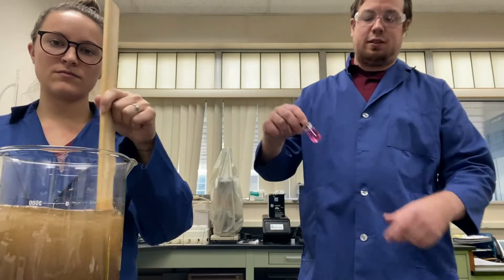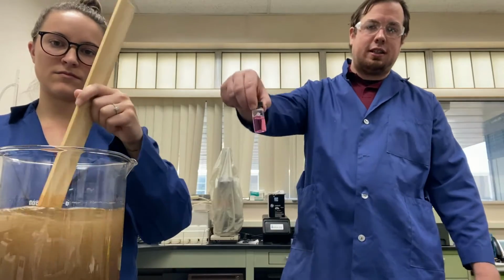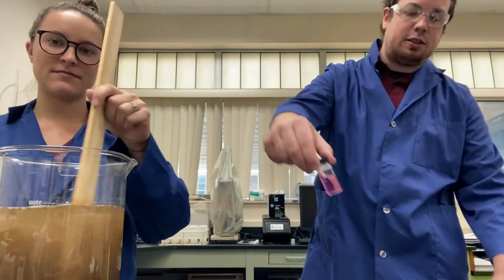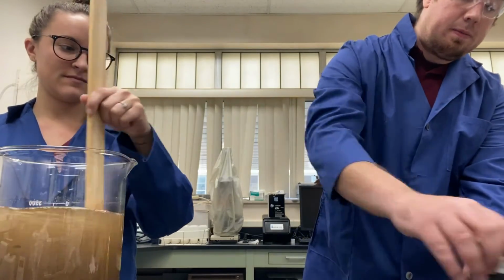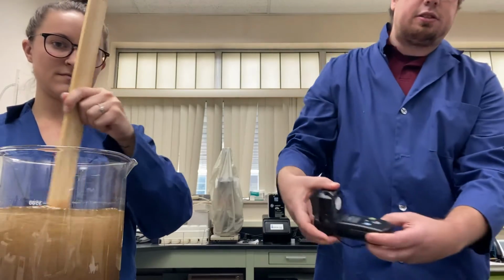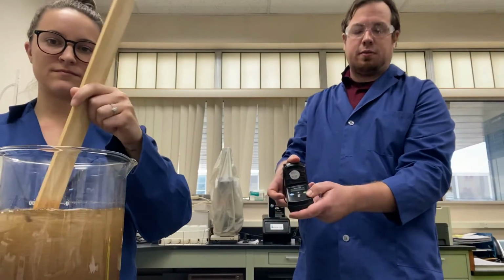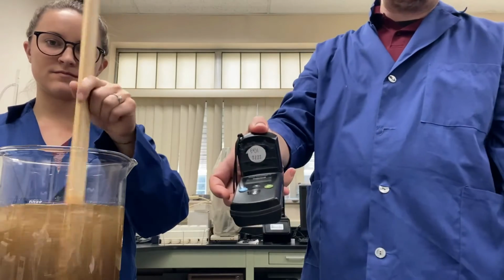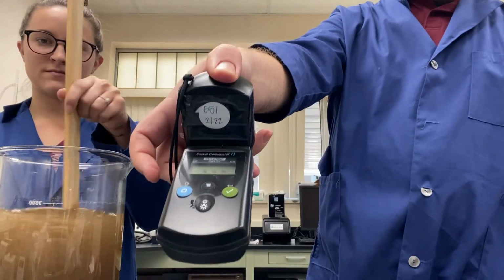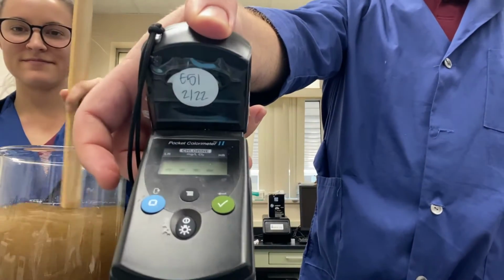And how we test for disinfection is we have a chlorine test here. And as you can see, it turns pink. And you use the meter here, and you just click the read button, and it tells you how much chlorine is in the water. 1.27.